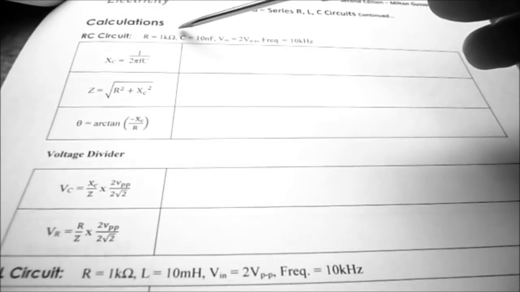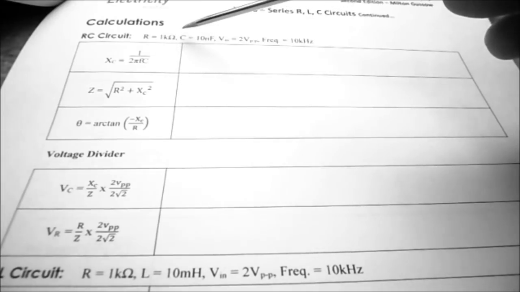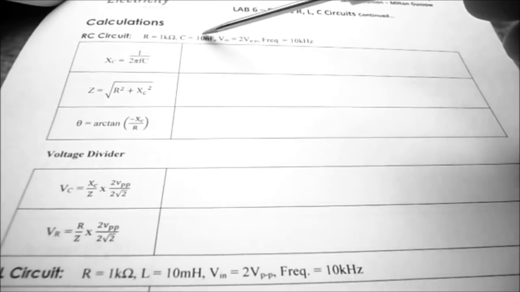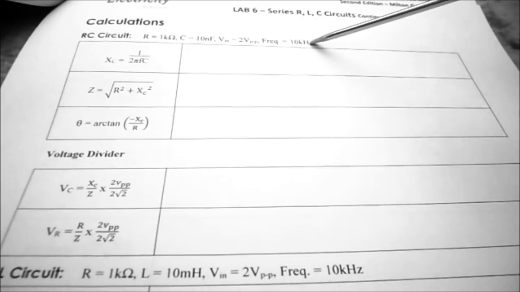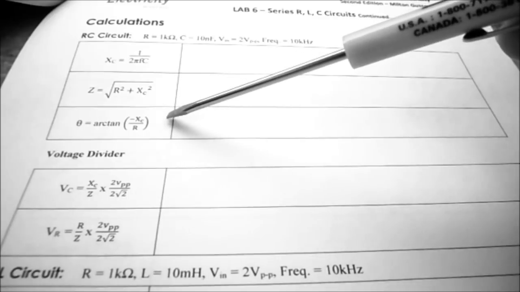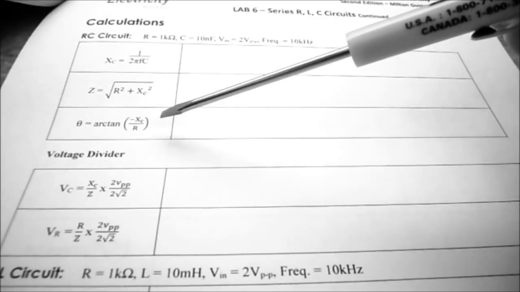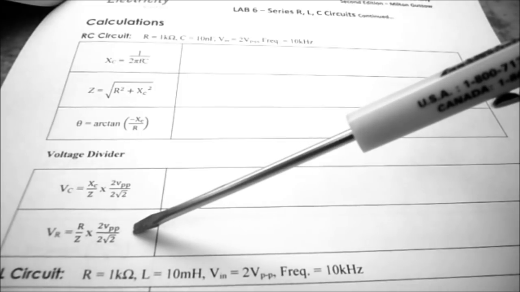So I've created two calculation pages for you. The first part is for the RC circuit, where R equals 1K, C equals 10 nanofarad, Vin equals 2 volts peak to peak, and the frequency equals 10 kilohertz. I've already put the formulas in for you, and the formulas in for the voltage divider rule.